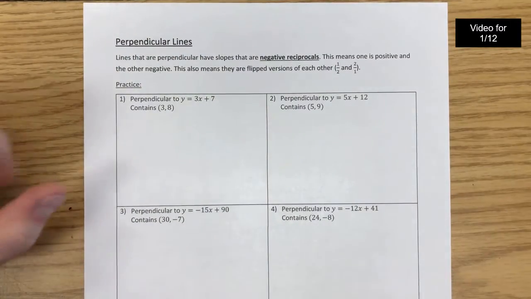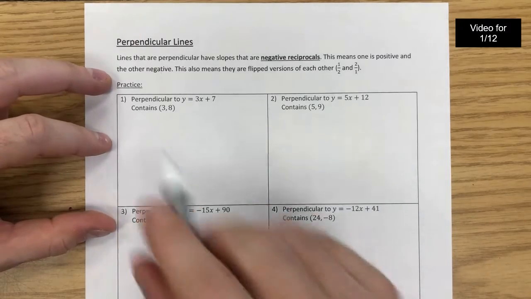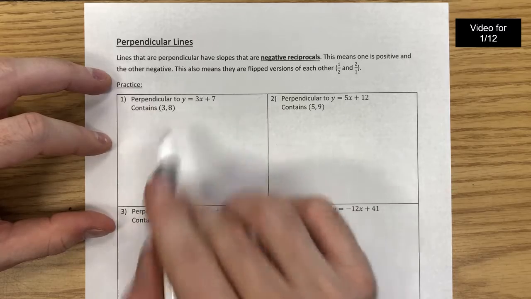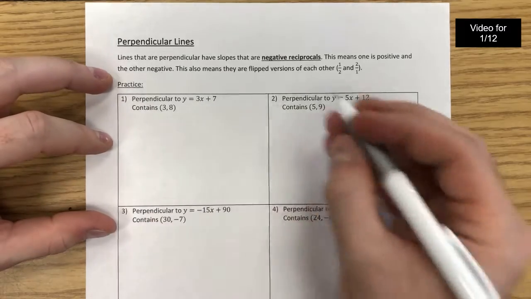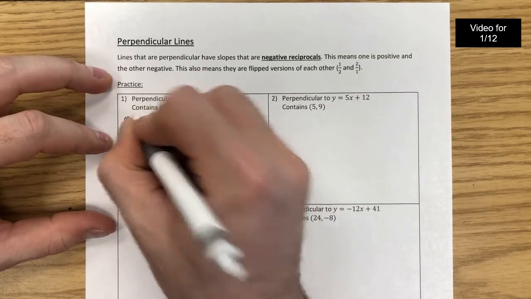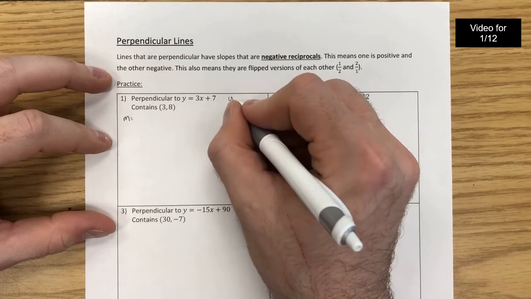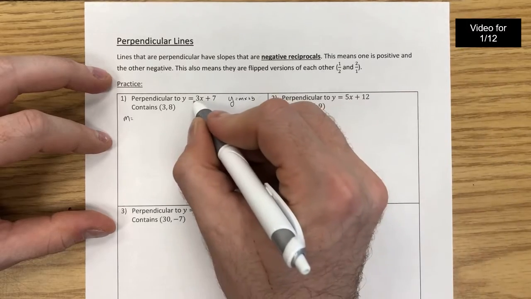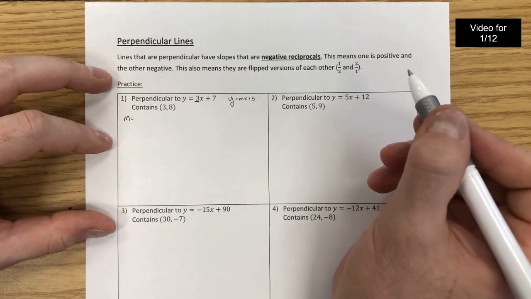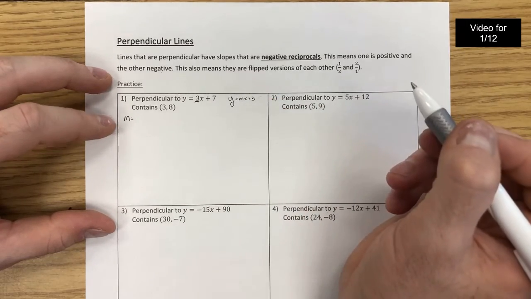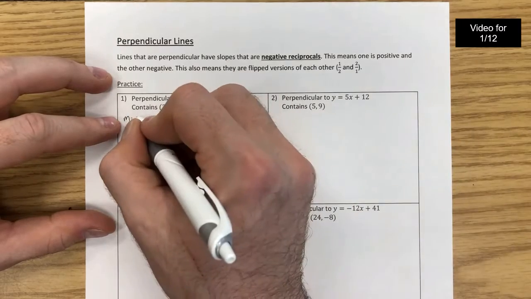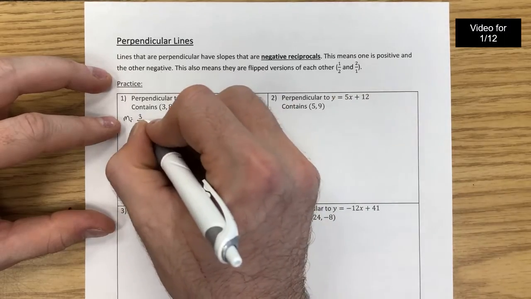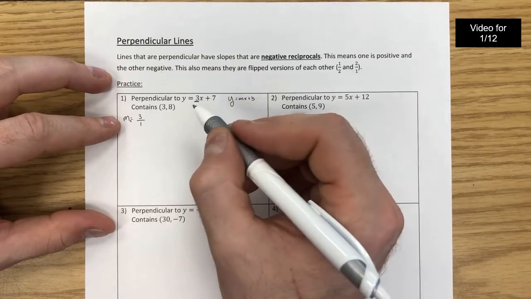So let's go ahead and take a quick look at what we have over here. If we're looking at a line that's perpendicular to y equals 3x plus 7 and contains this point, we need to first find our original slope. So this is in y equals mx plus b format. So I know that my slope is going to be the number attached to the x, 3. So if my original slope, m1, is 3, in fact, I'm going to even make this a fraction. My original slope is 3/1.